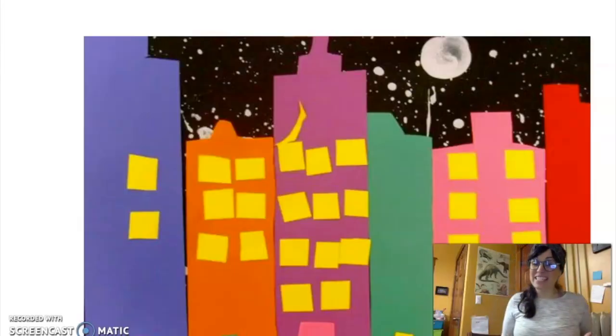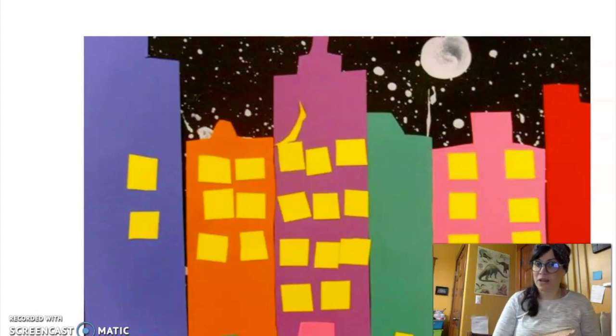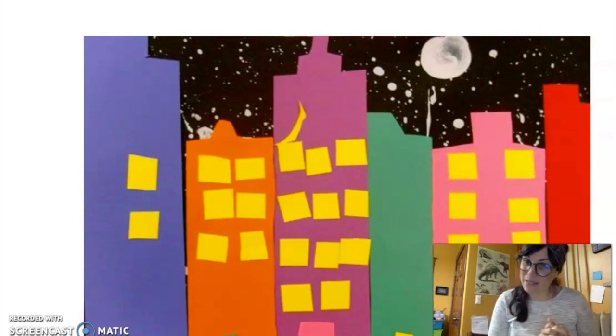All right, now we're going to take a look at a couple student examples. As you can see, this student used their construction paper and they cut out large shapes for their buildings, followed by the windows and did some overlapping. Now their background color, that's one solid piece of paper that they glued everything down to. It looks to me like they did some splatter paint.